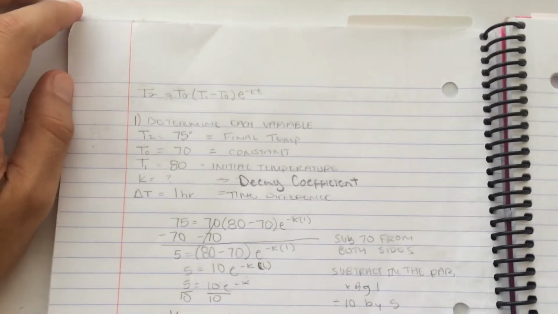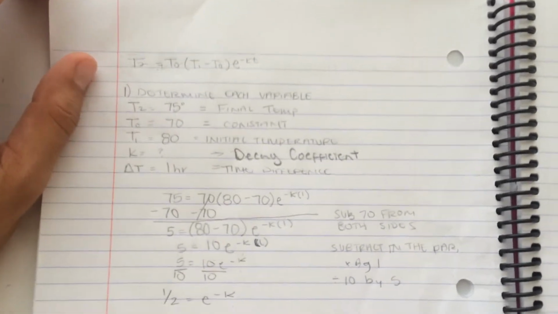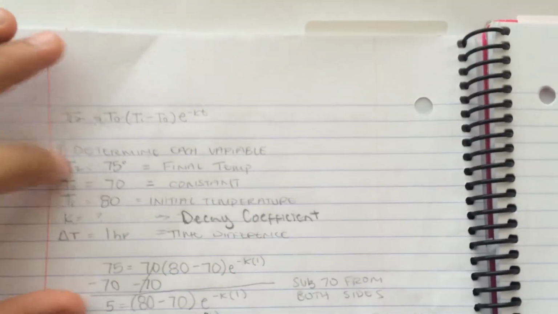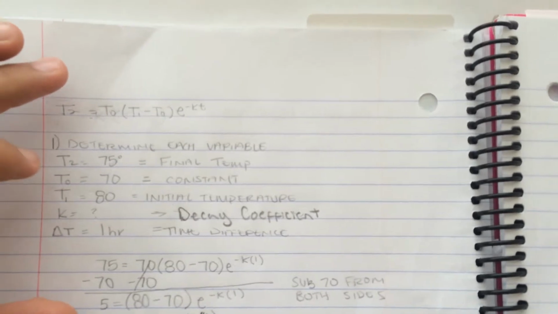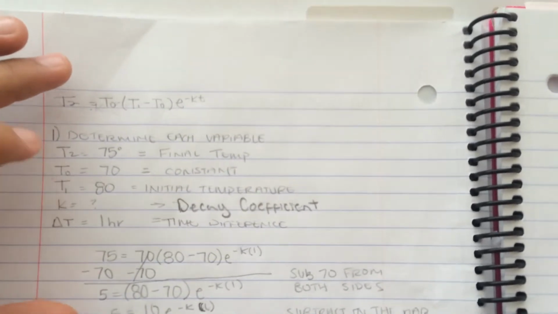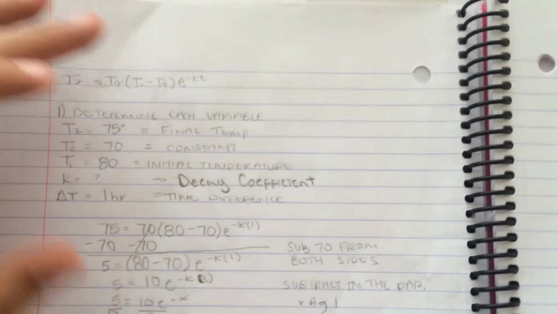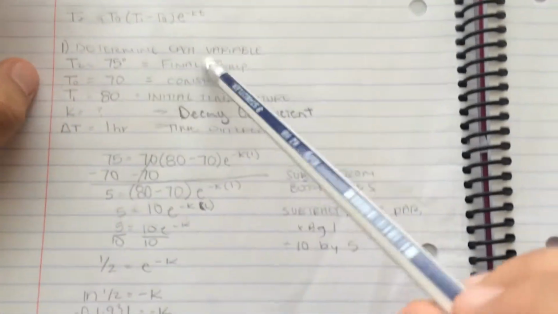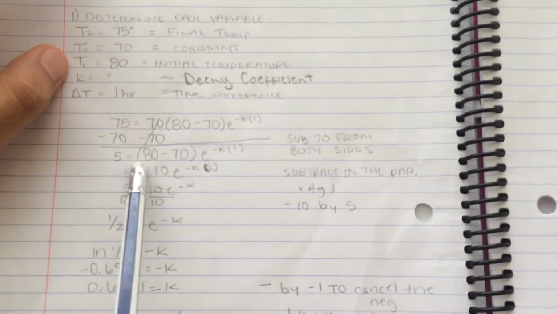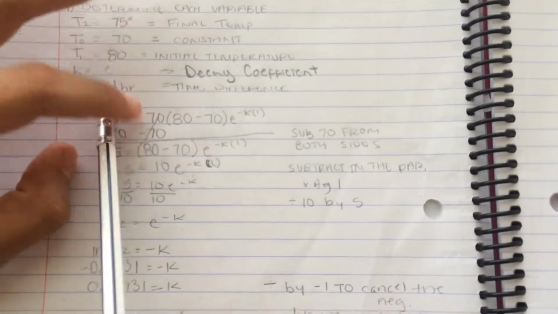My name is Jesus Reyes, and today I'm going to be solving the communications problem for Newton's law of cooling. This is the equation that we're given, and these are the variables that go with it. T2 is final temperature, T0 is constant, T1 is the initial temperature, K is the decay coefficient, and T is the time difference. So first we're going to solve for K, and then I plugged all these numbers into the equation.